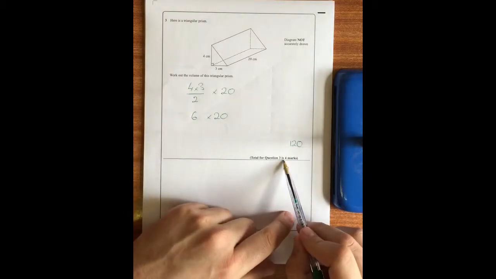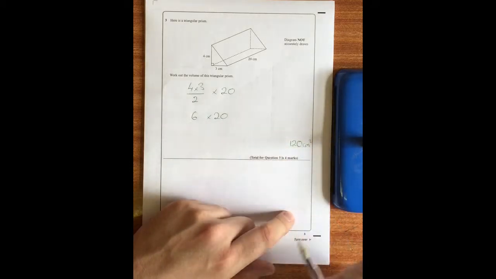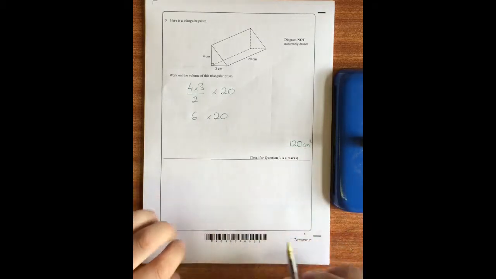Now it's really important, there's 4 marks for this question. The final mark is for putting centimetres cubed here. It's really important you get that mark.